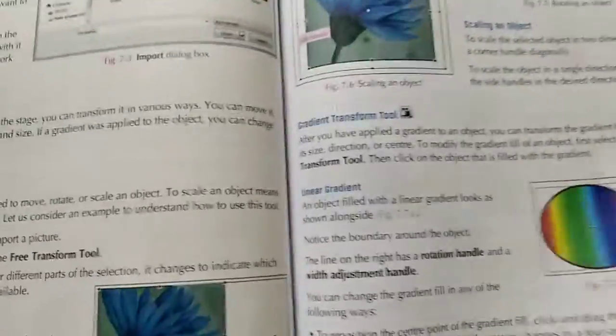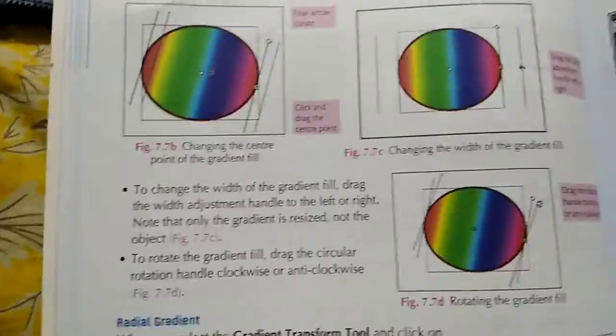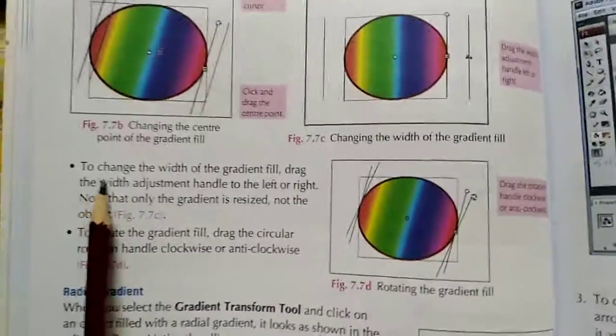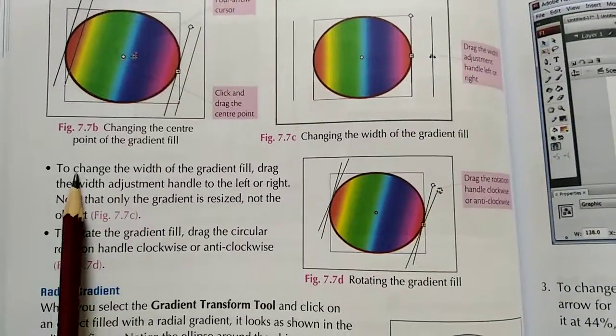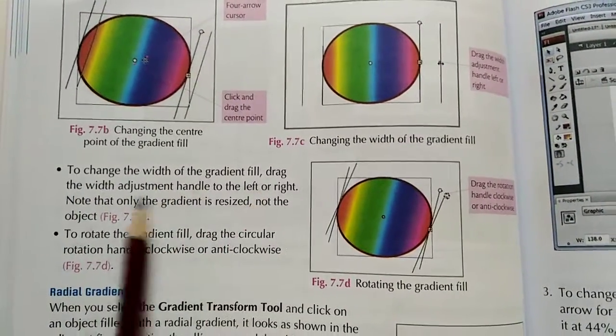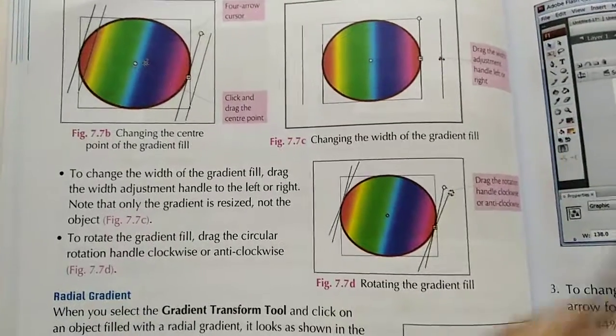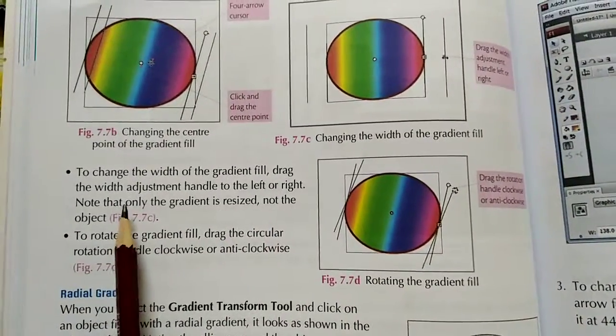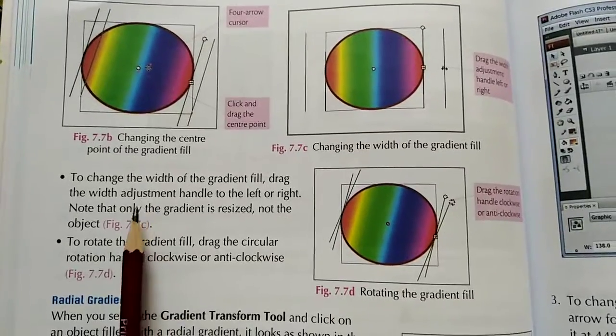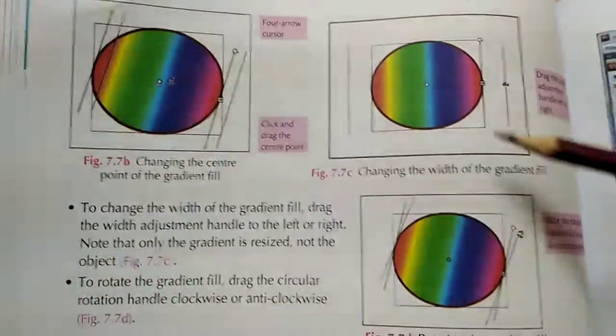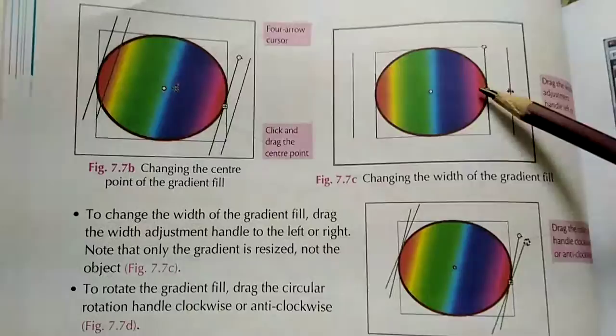Your next point is to change the width of the gradient fill: drag the width adjustment handle to the left or right. So you can see that when you press this button, you can drag it.